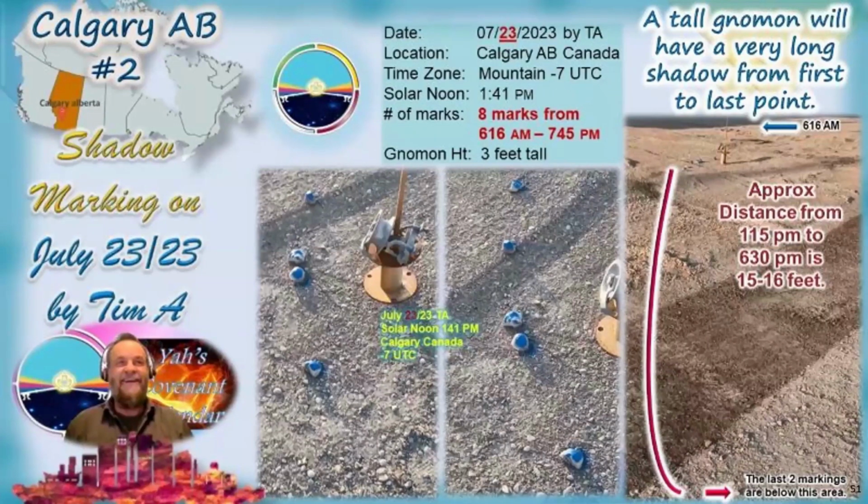July 23. Well, I got the same gnomon. And yeah, I reused the same rocks. I stored them aside. I had them here in the yard. It wasn't a place where it was a problem.